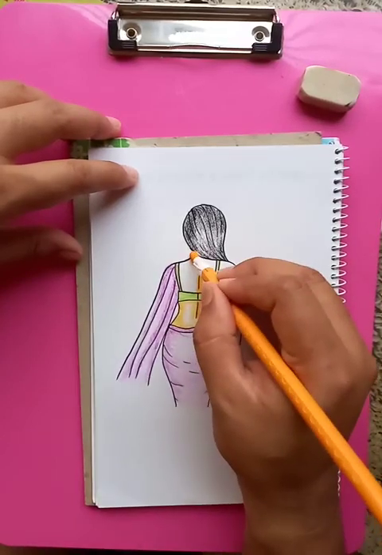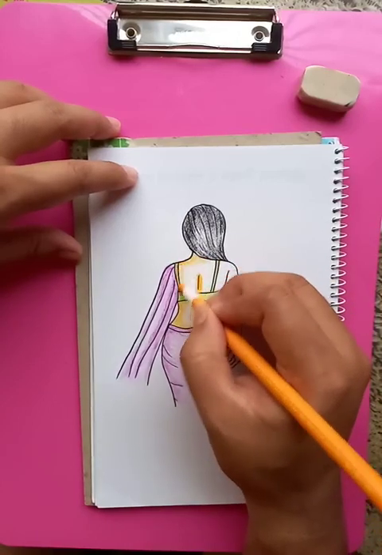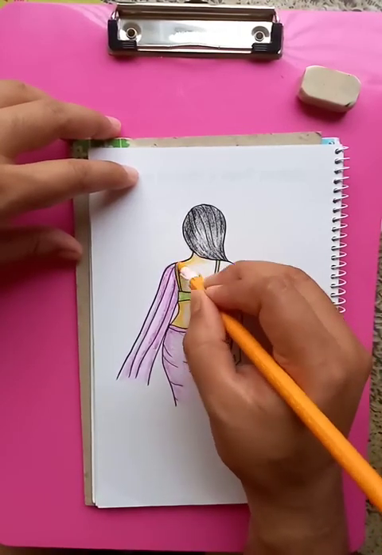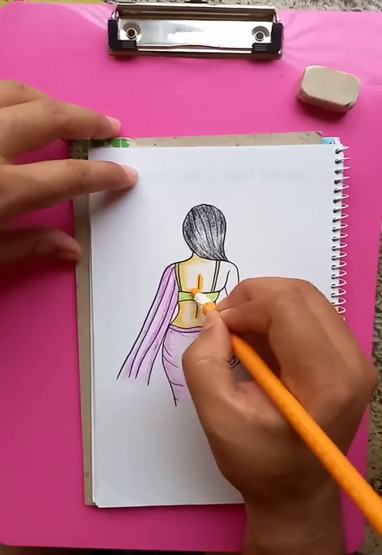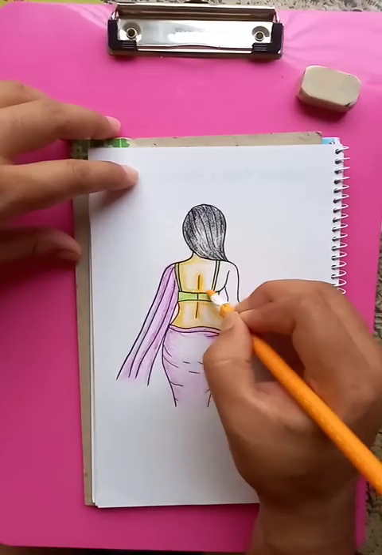Okay, and also to the upper part, the top positions, you can see alongside the borders and the dresses we're putting the darker shades, and shade is lighter as we progress to the other points.